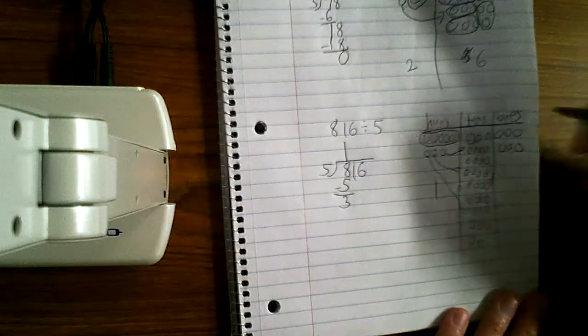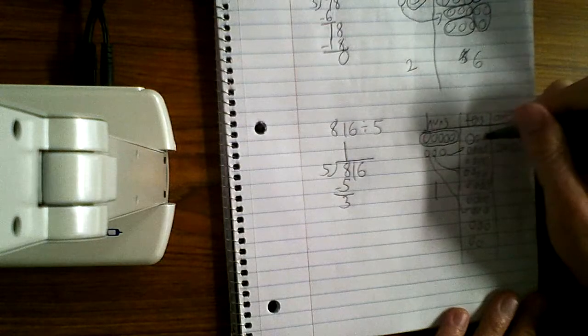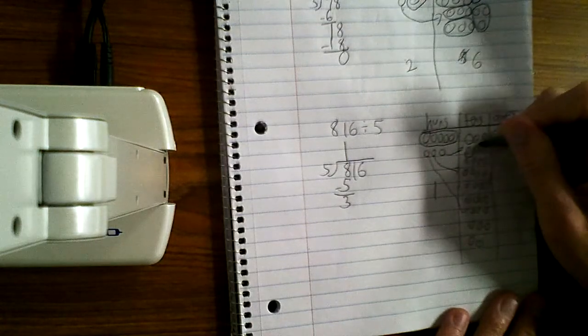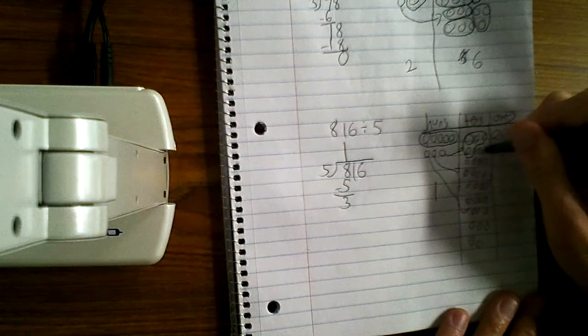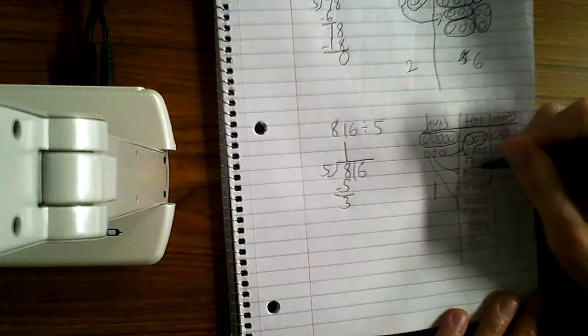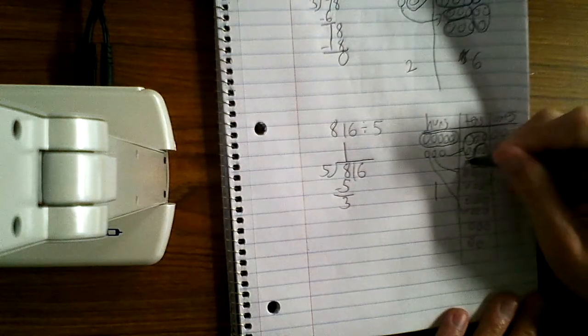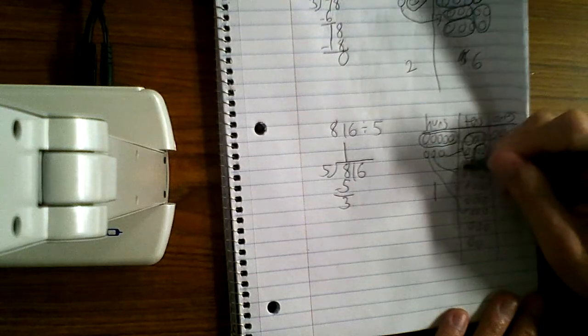Now we're dividing it by 5, right? We're making groups of 5. So let's go. 1, 2, 3, 4, 5. That's another group. 1, 2, 3, 4, 5.